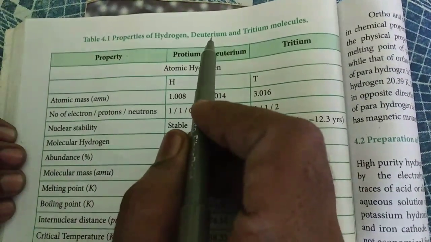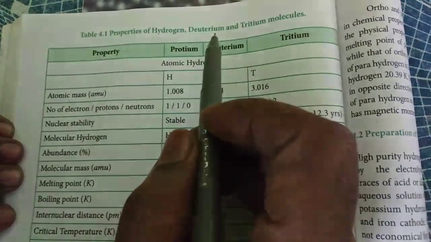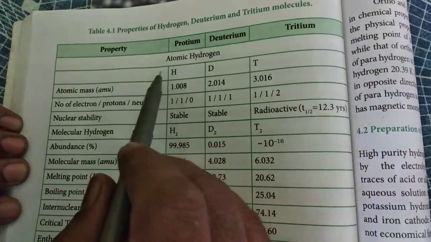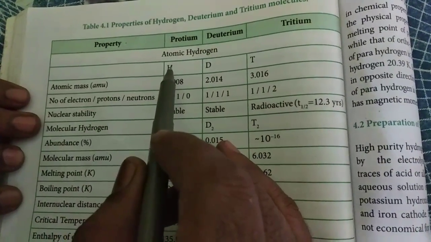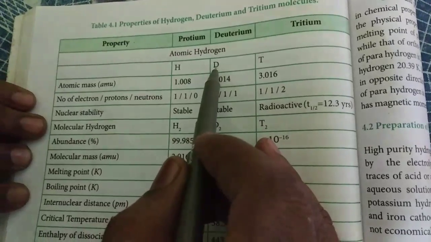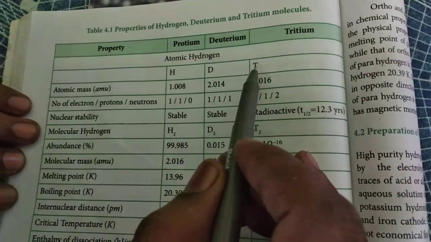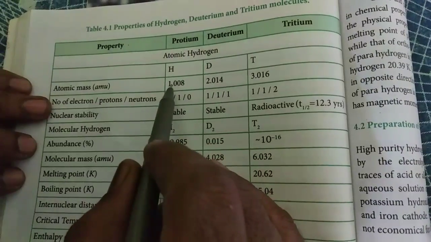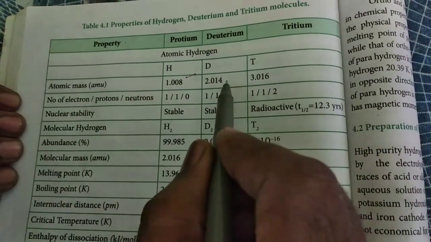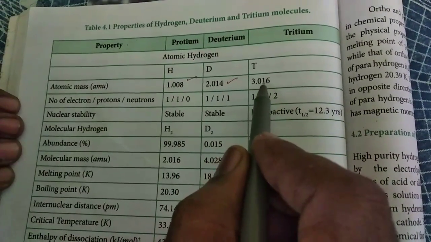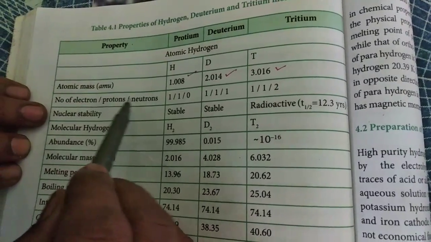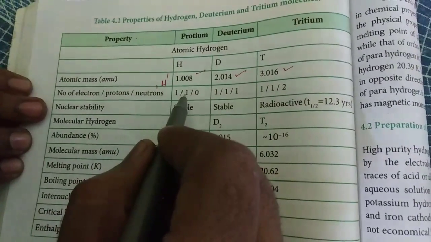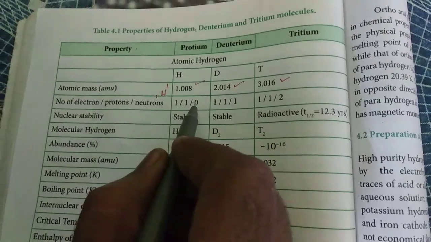Properties of hydrogen, deuterium and tritium molecules. Protium is also called normal hydrogen. Deuterium is also called heavy hydrogen. Tritium is a radioactive isotope. The atomic mass of protium is 1.008, deuterium 2.014, and tritium 3.016. Now the number of electrons, protons and neutrons: protium, H 1 1, has one proton and one electron, so it is the only isotope that does not contain a neutron.